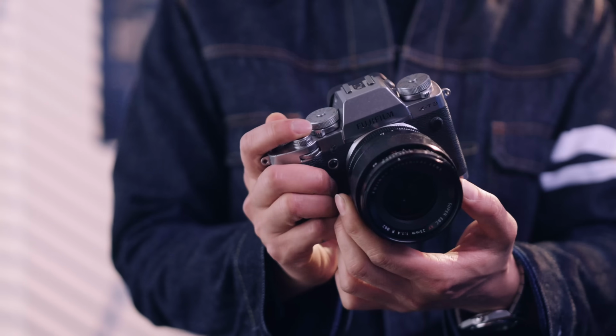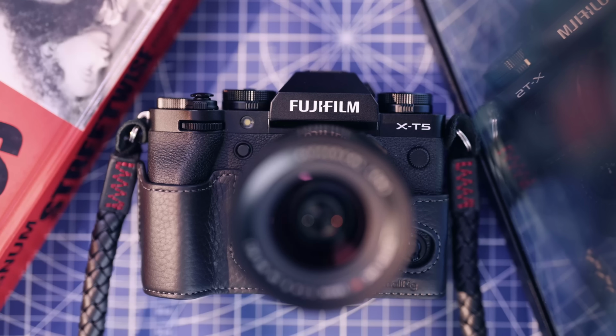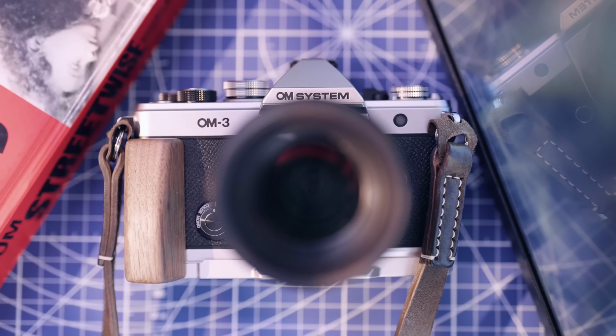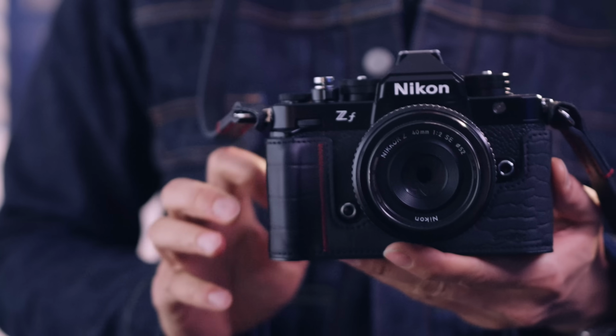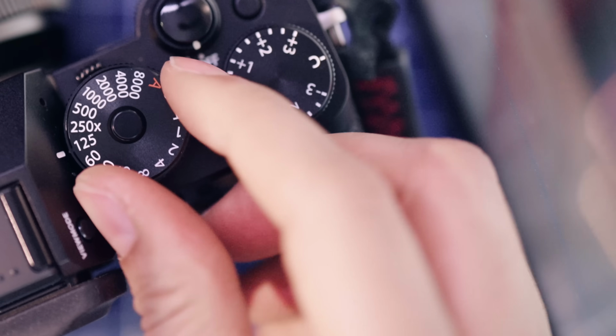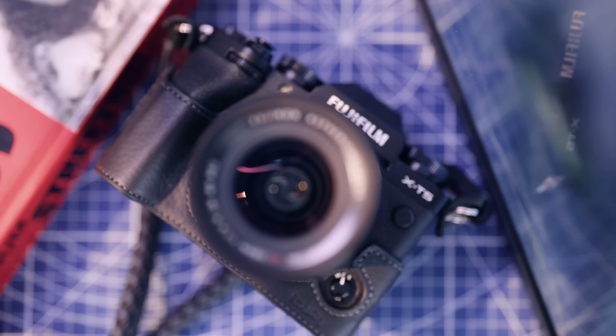For me, digital photography all started with Fuji, and before this trip, I finally picked up a used X-T5. It's not as compact as my OM3, doesn't have the autofocus or full-frame look of my Nikon ZF. So why did I add Fuji back into my kit, and which Fuji lenses did I pick?